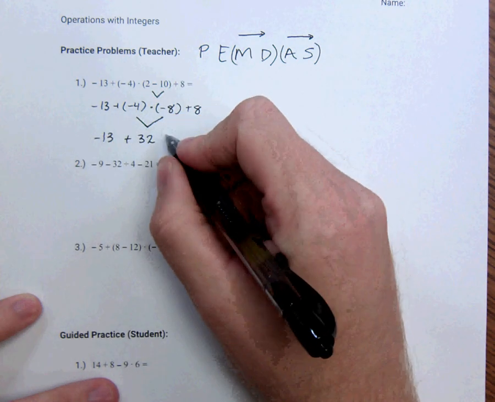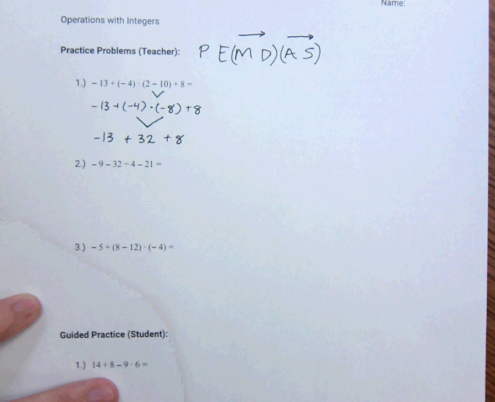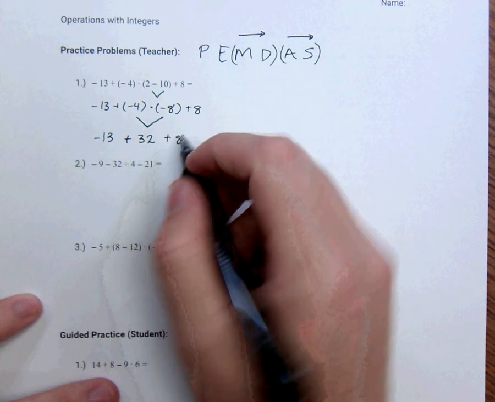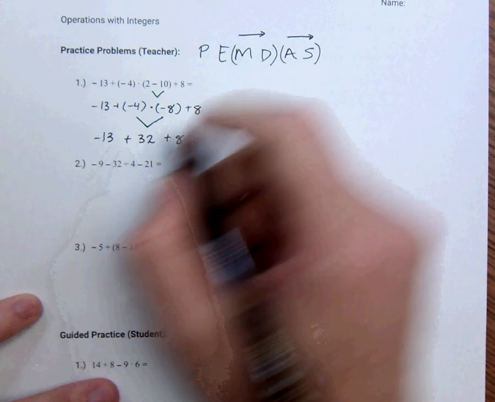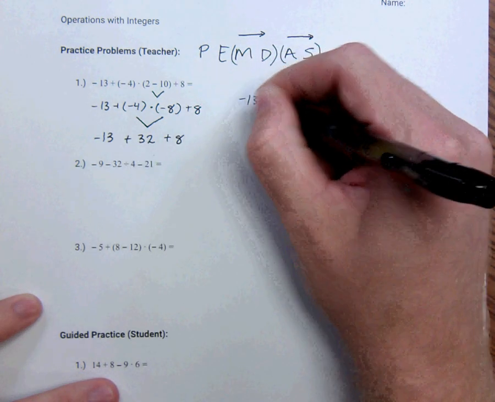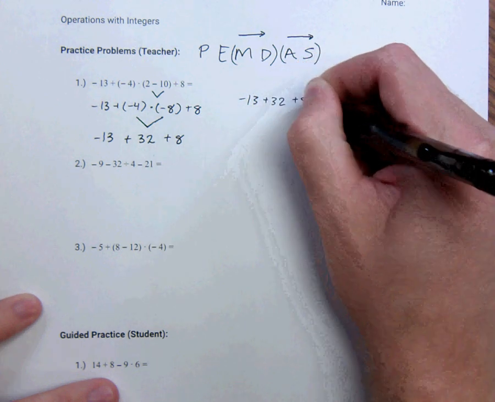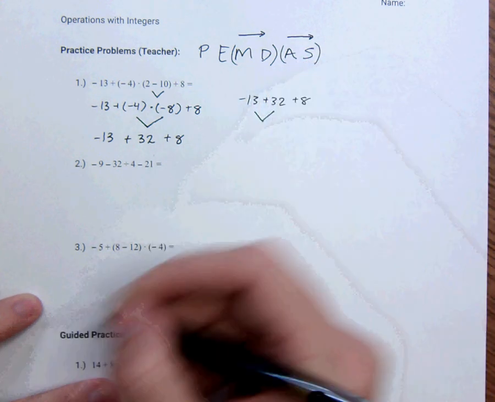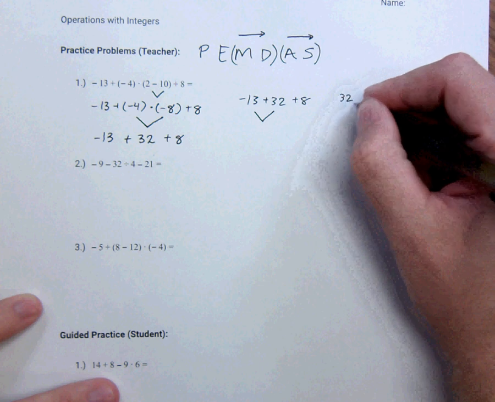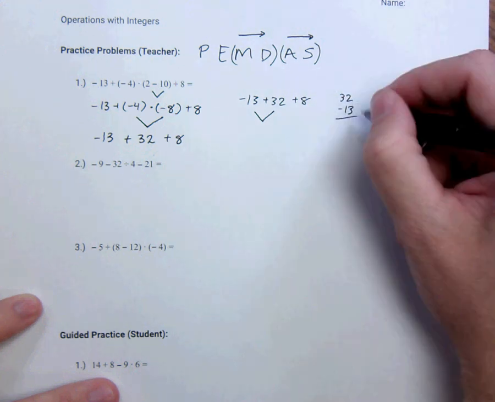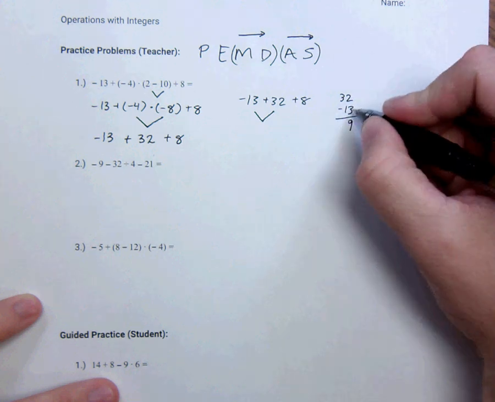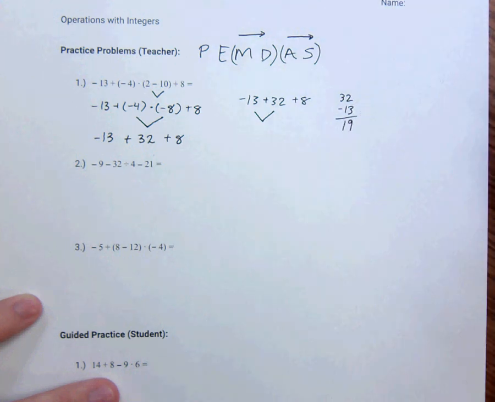Negative 13 plus 8. Now we're going to work left to right here, and in the past I've split it up, but just to get us used to working left to right, let me rewrite it over here. So this is like 32 minus 13. 32 minus 13, well that's 9, isn't it? 19 actually. 19 plus 13 is equal to 32.